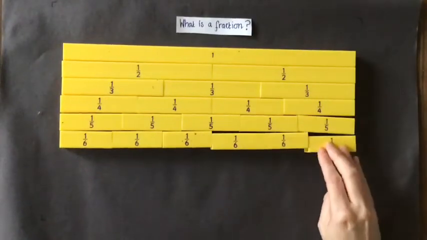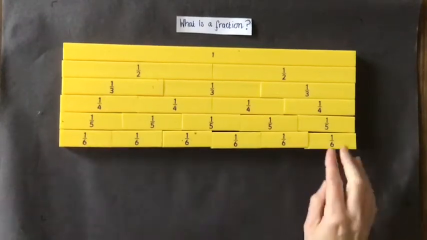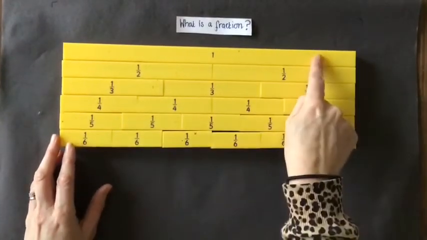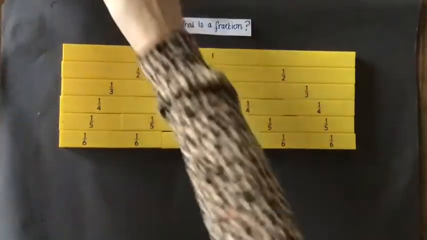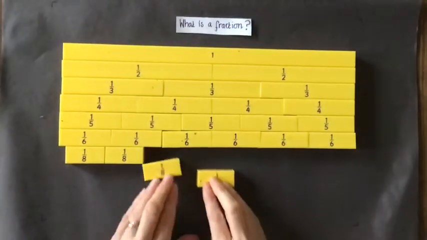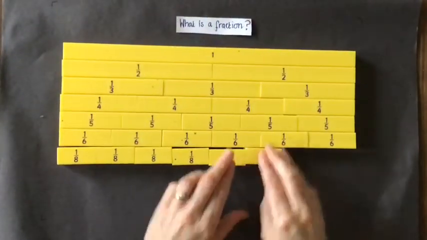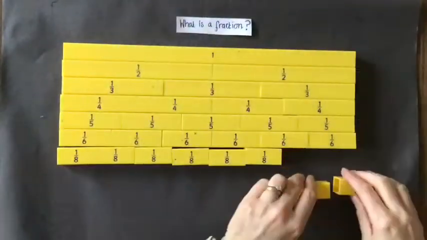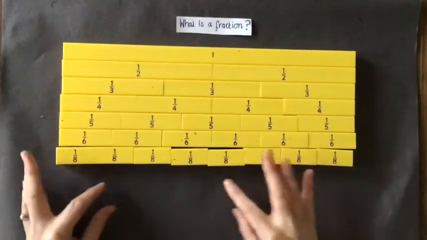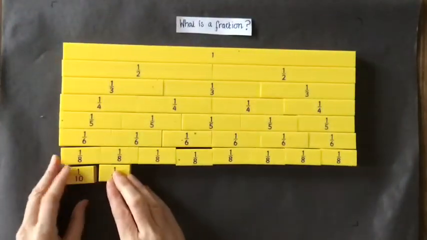So you can see the 6, 1, 2, 3, 4, 5, 6, equal to one whole. And we can split into eighths. And smaller again, we can split into tenths.